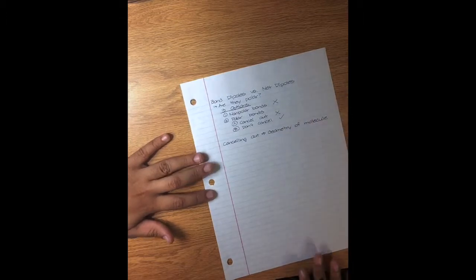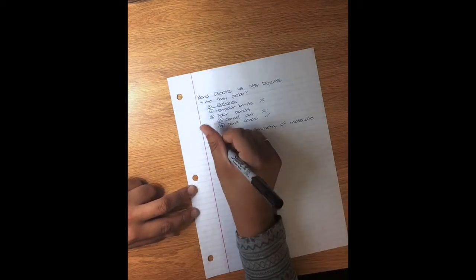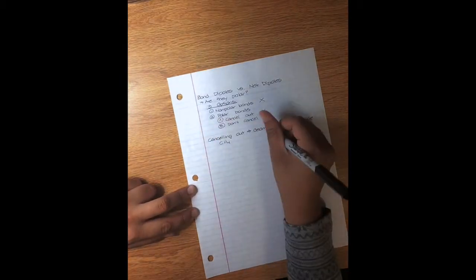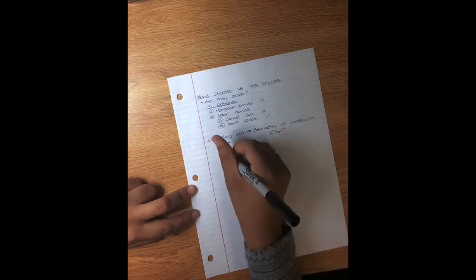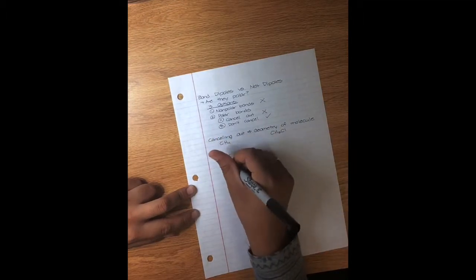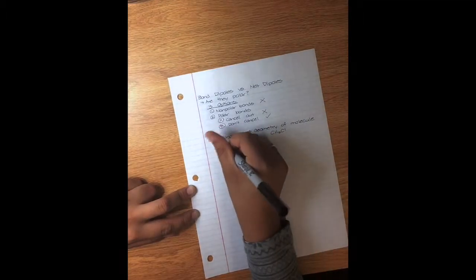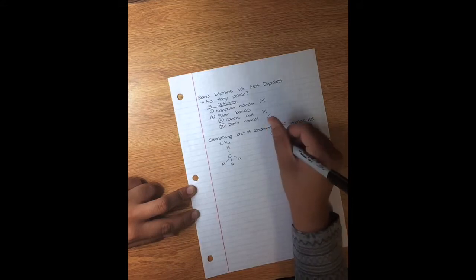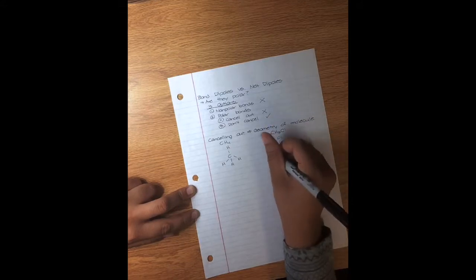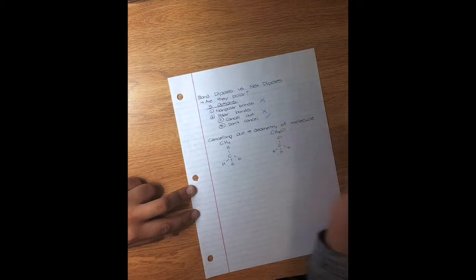Let's look at CH4 and CH3Cl. Both have polar bonds, but only CH3Cl is polar. A molecule is only nonpolar if the sum of the bond dipoles, which is called a net dipole moment, is 0. The thing to remember is that polar bonds cancel out if they are situated 180 degrees apart, basically if they are opposite each other.